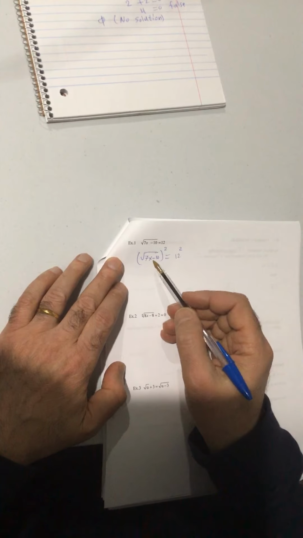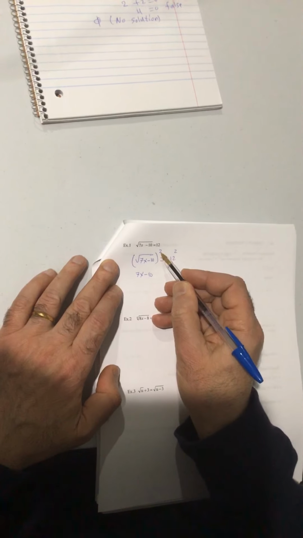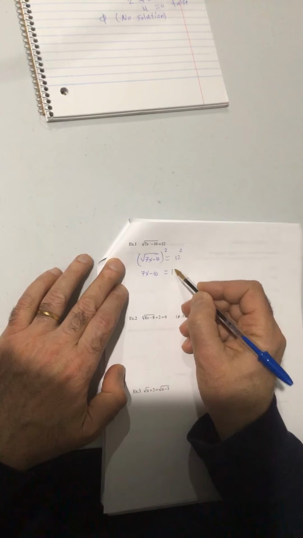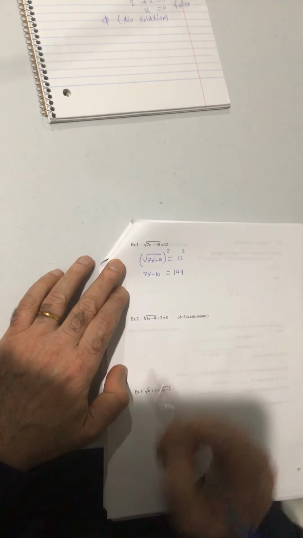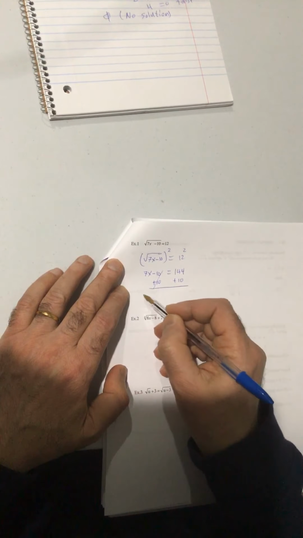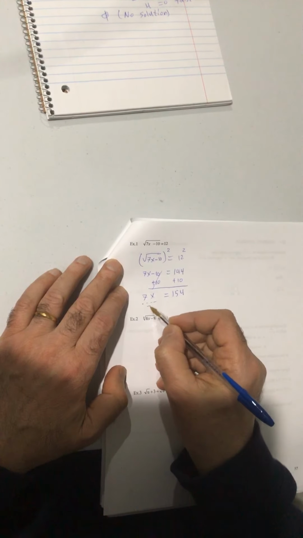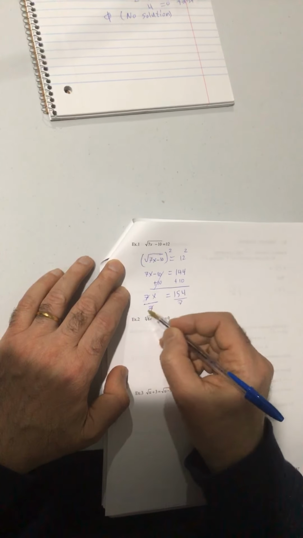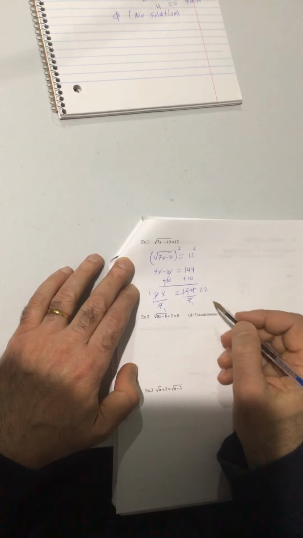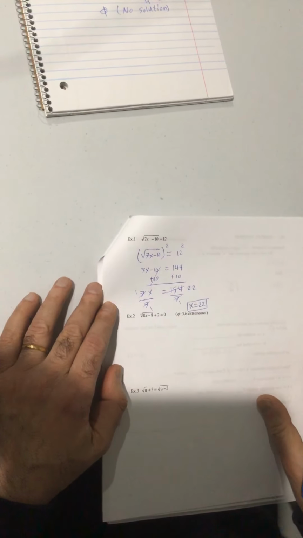Now on the left hand side, if we multiply this radical by itself, we get 7x minus 10. Squared means this radical is multiplied by itself. 12 squared is 144. Solve this equation for x, so add 10. So 7x equals 154. Divide by 7. So x equals 22. Let us check, is x equal 22 a solution or not?